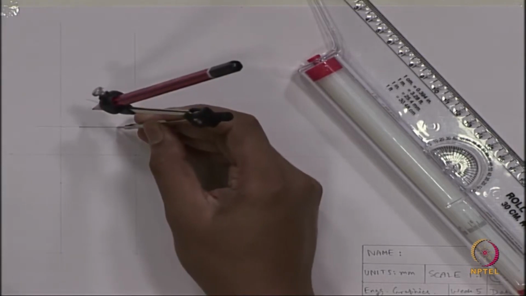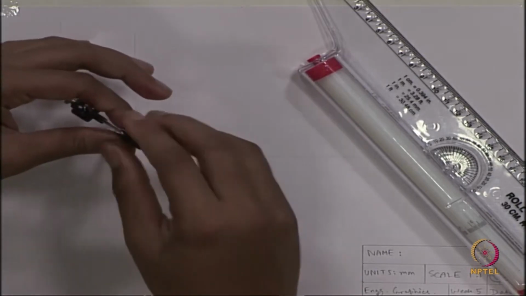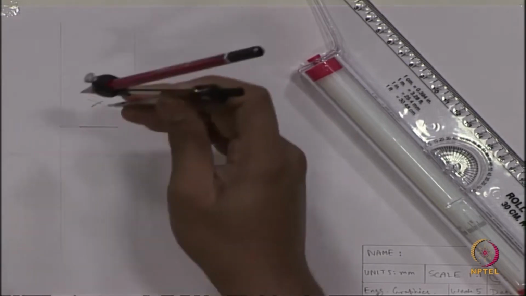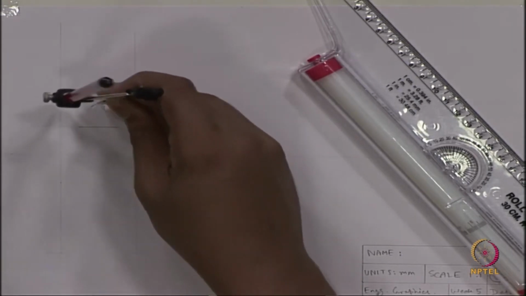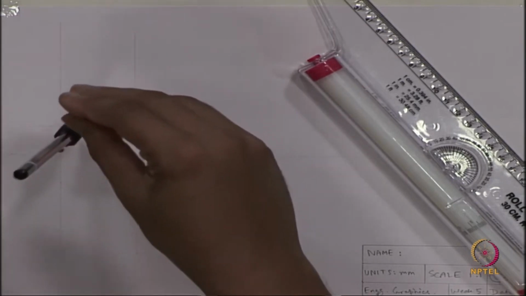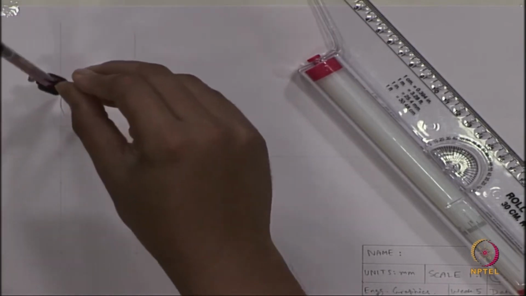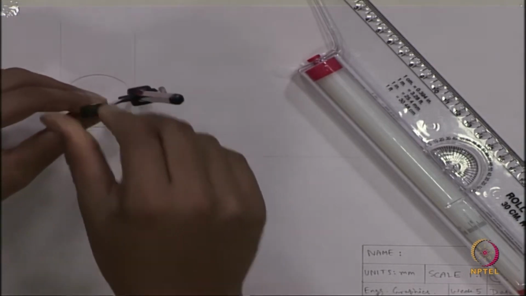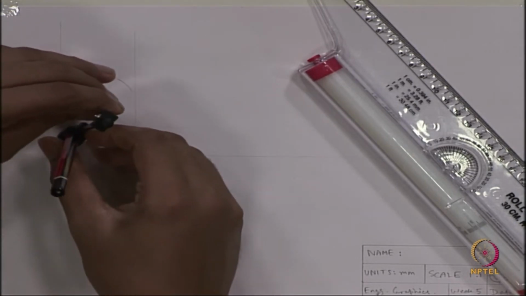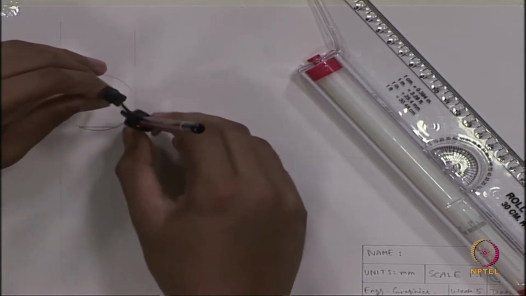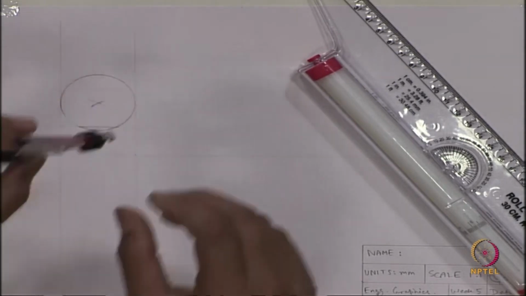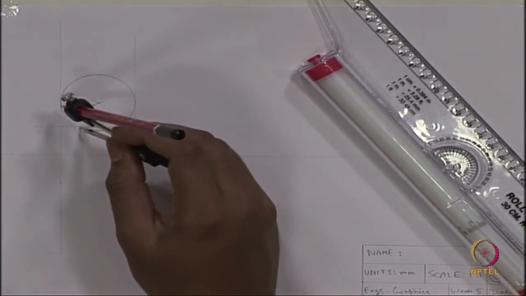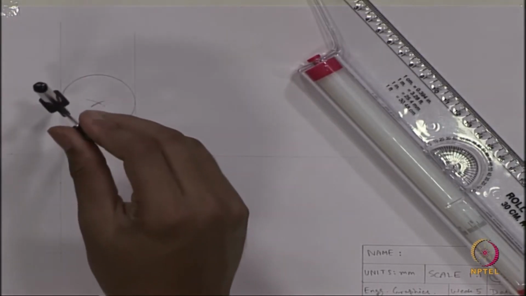Similarly, from this side also you have to draw an arc. Now from the intersection points of the arcs, we have drawn a circle.